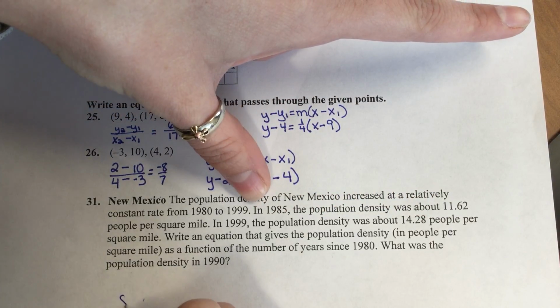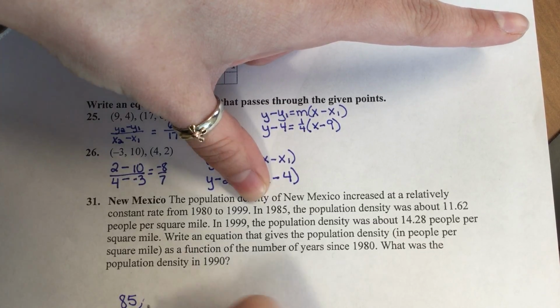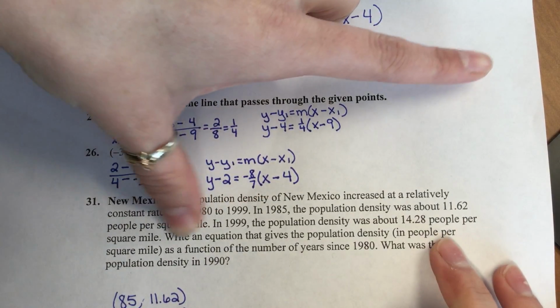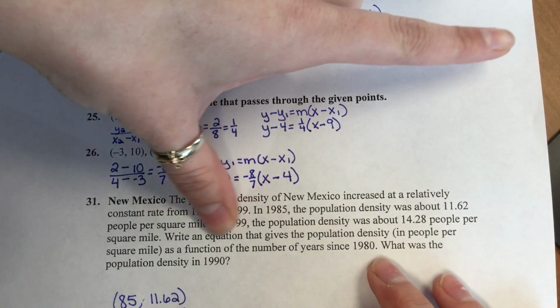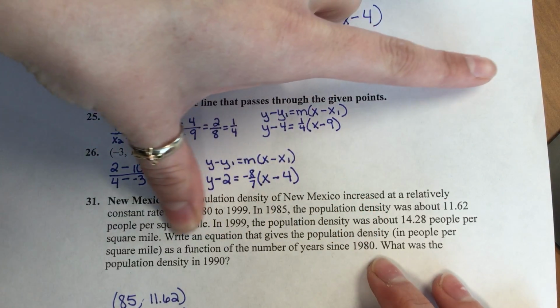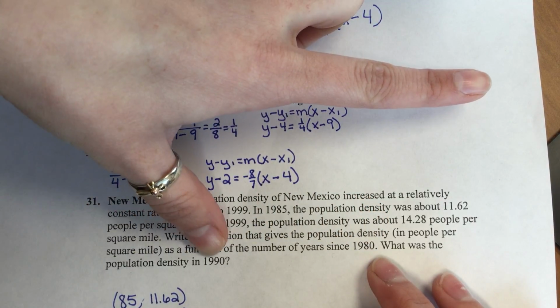Okay, so 85 to 11.62 and 99 to 14.28. Write an equation that gives the population density in people per square mile as a function of the number of years since 1980. What was the population density in 1990?